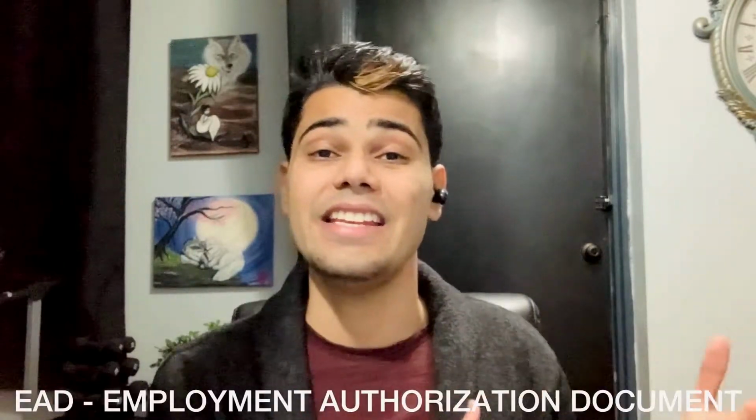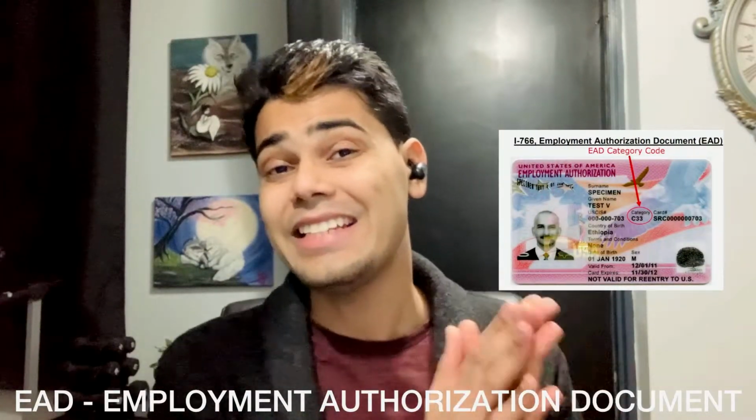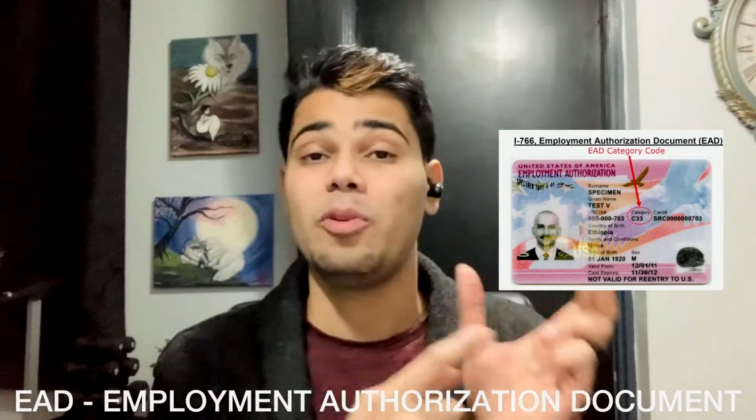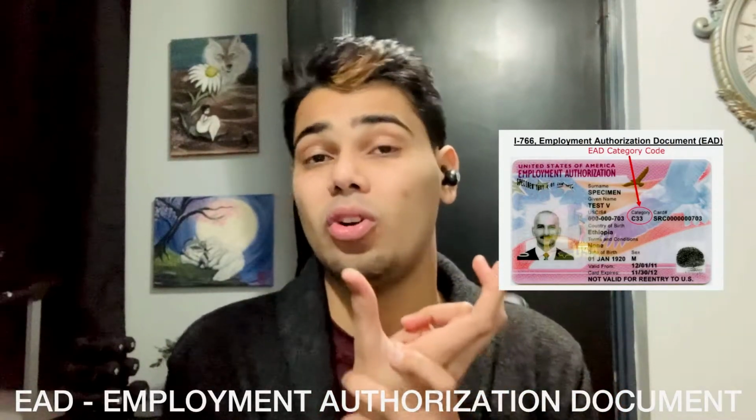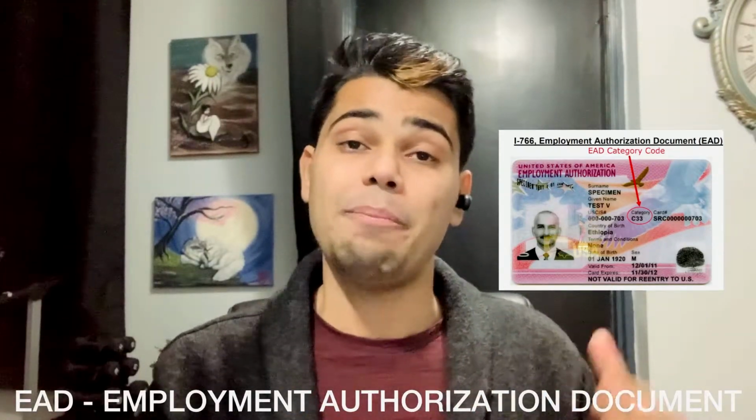नेक्स्ट इज़ EAD, एम्प्लॉयमेंट authorization document. Now EAD is very important. Now EAD is a type of a credit card, kind of a shape of credit card, but it's an employment authorization document which is literally needed if you are employed in the United States.